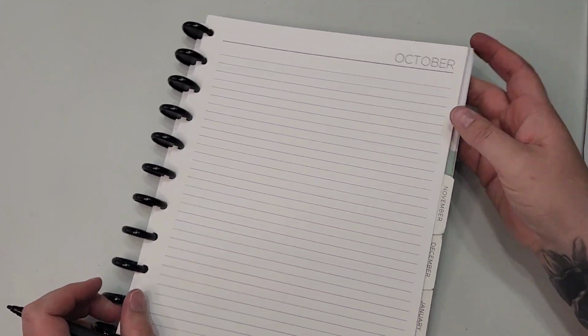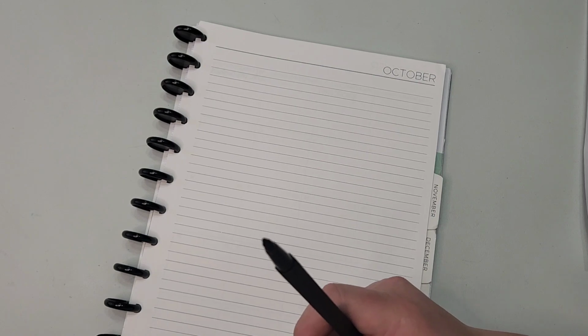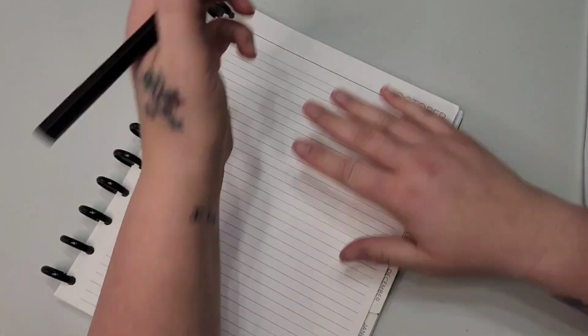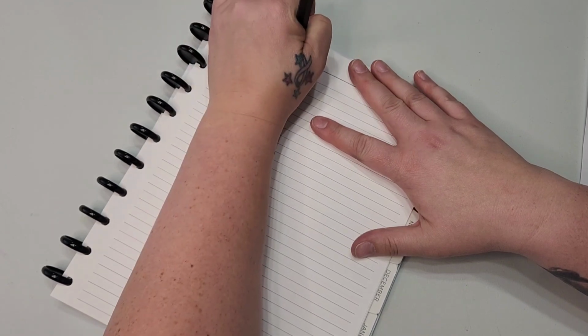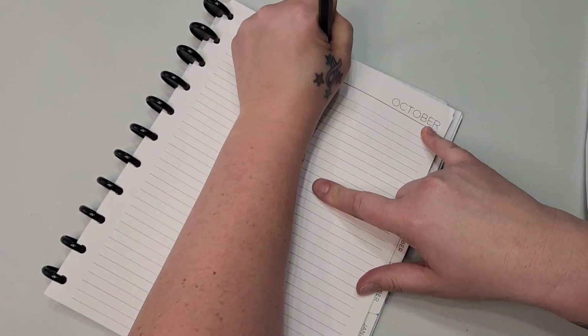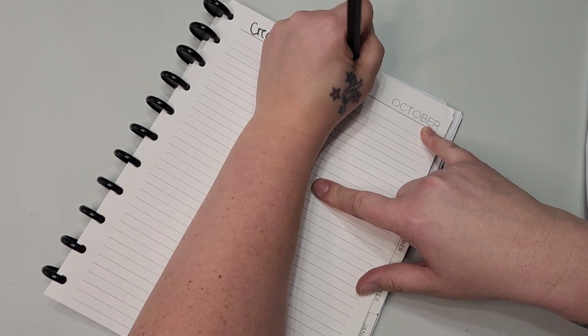And then moving on to this page, I think what I'm going to do with this one is make it my October credit card tracker.